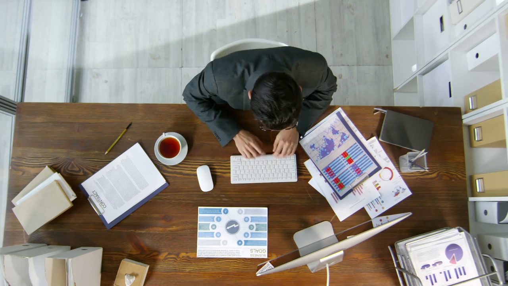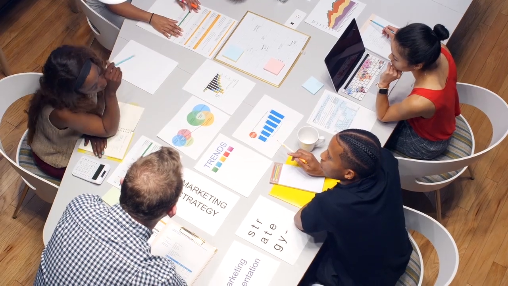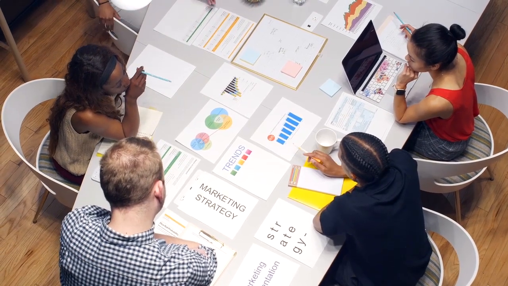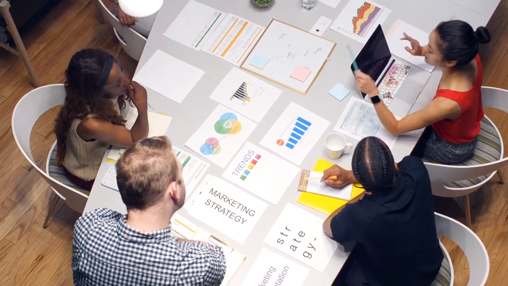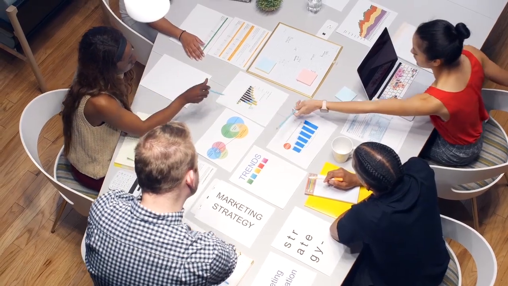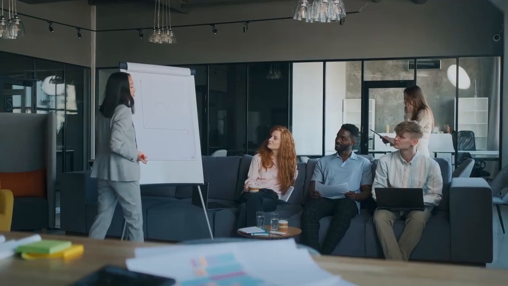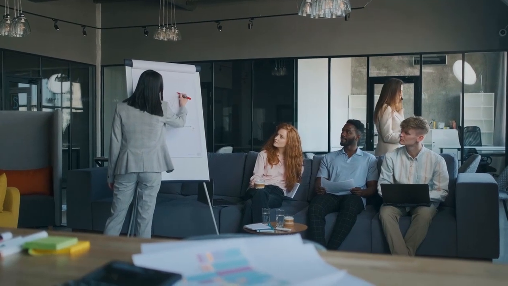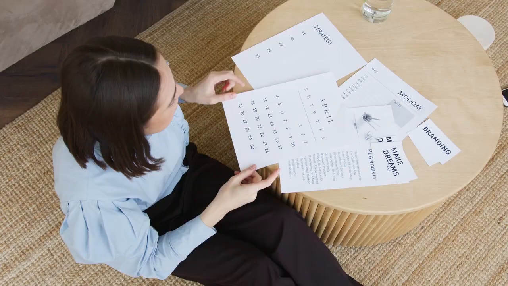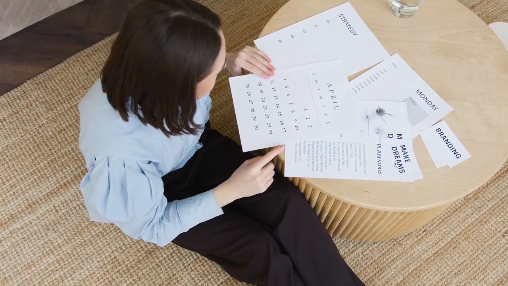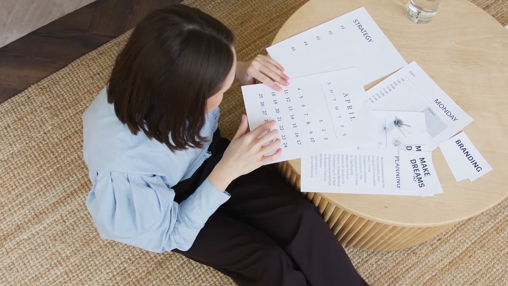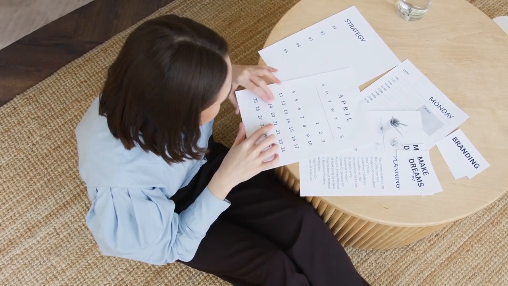Number two is identify your target audience. Now, before defining your MVP, you need to know who your target audience is. Conduct market research to identify your potential customers, their pain points, and how your product can solve their problems. Now, understanding your audience will help you focus on the features that matter most to them.